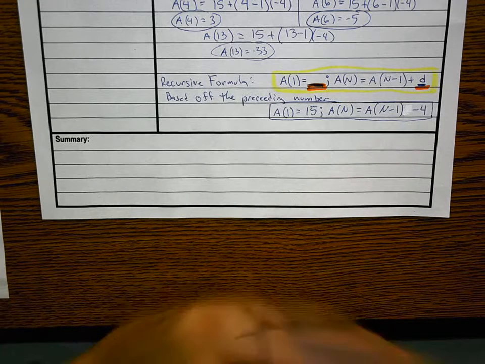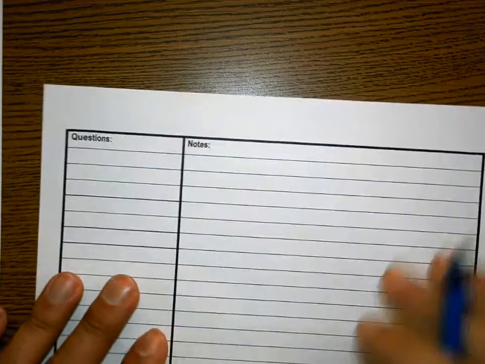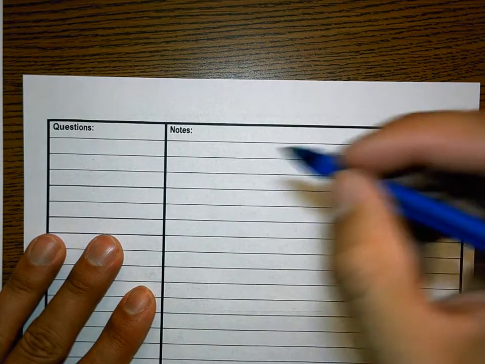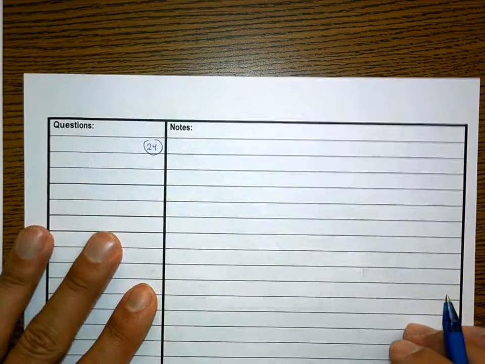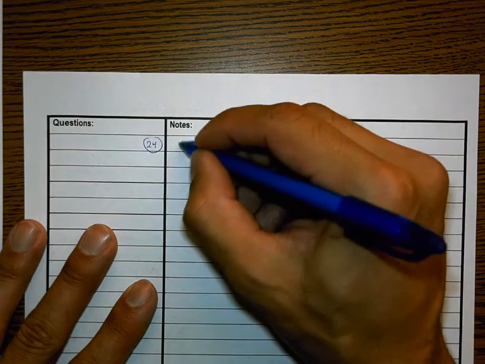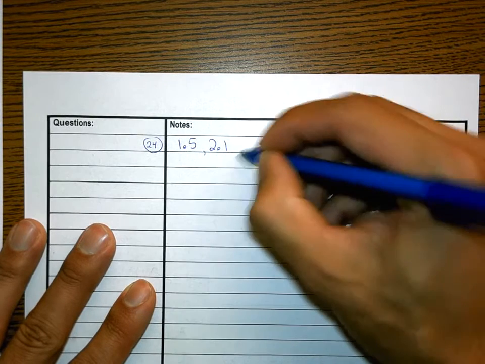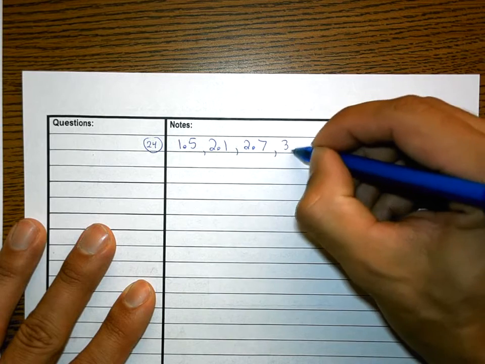So I'll do one last example, and then you'll be ready. I'm turning this over. This will look like number 24. 1.5, comma, 2.1, comma, 2.7, comma, 3.3, comma, ellipses.